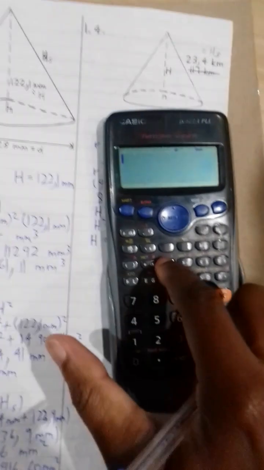So h is the square root of the answer, 21.6 kilometers.